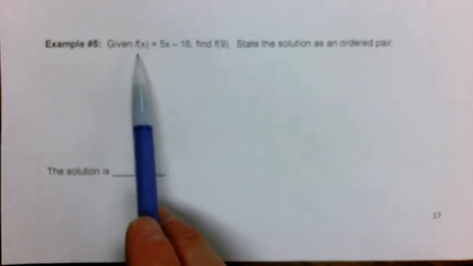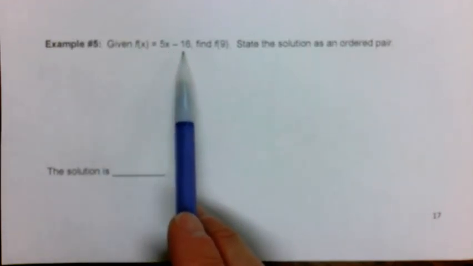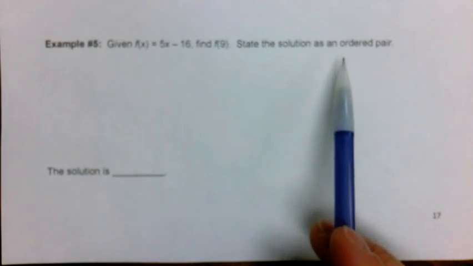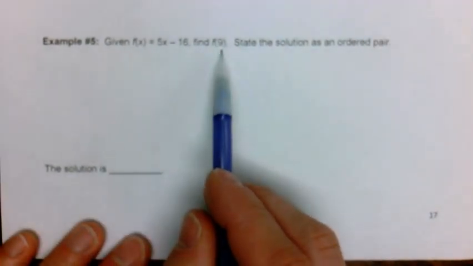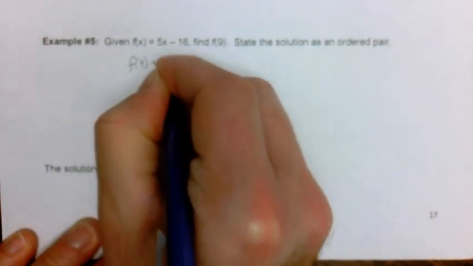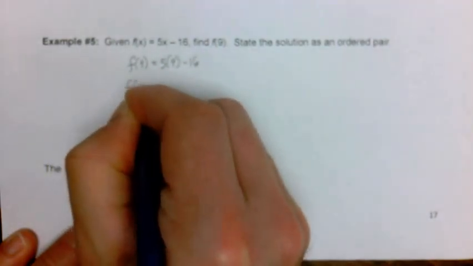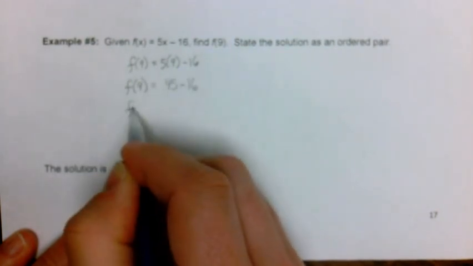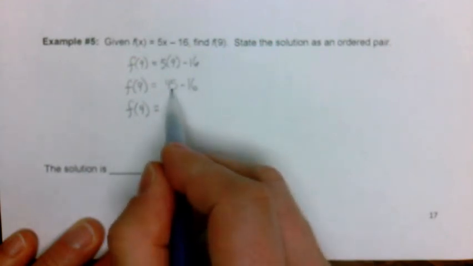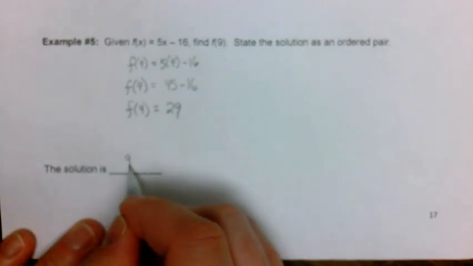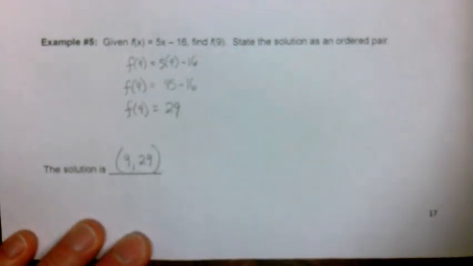In our next function, we have the rule that says f of x equals 5x minus 16. They want us to find the value of f of 9 and state our answer, our solution, as an ordered pair. So our input value here is 9. We're going to substitute that in here and figure out the output. F of 9 equals 5 times 9 minus 16. And so the first thing we're going to do is multiply 5 and 9 to make 45. And then to figure out the output value, we're going to do 45 minus 16, which is 29. Okay, so the input value was 9, and it gave us an output value of 29. So the solution is the point 9 comma 29.